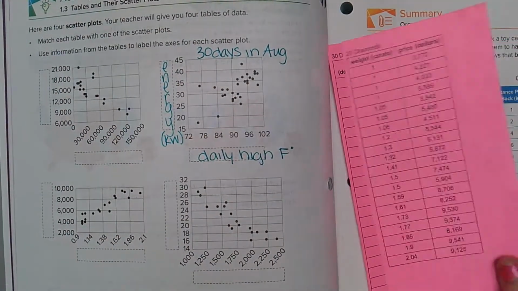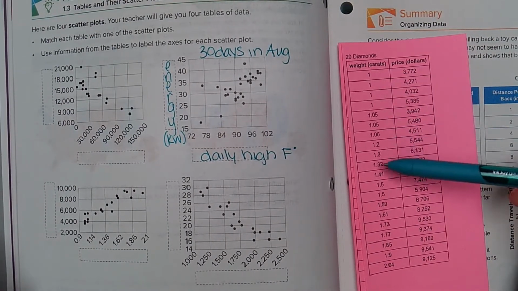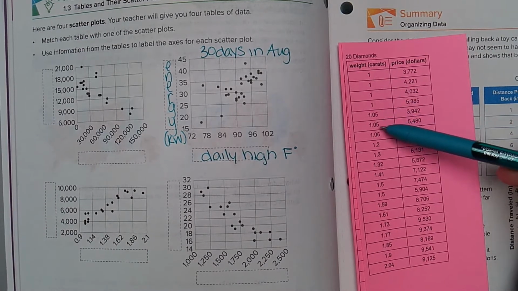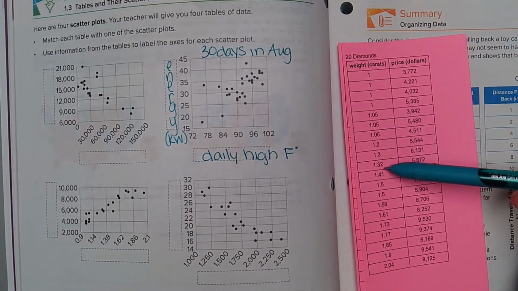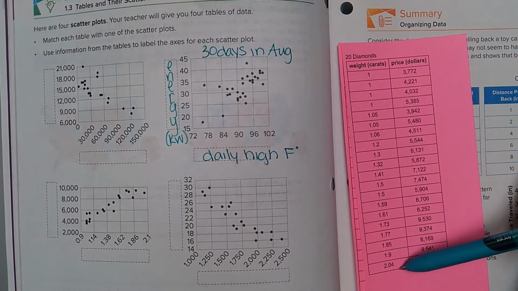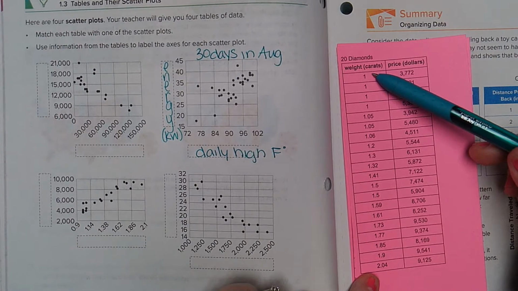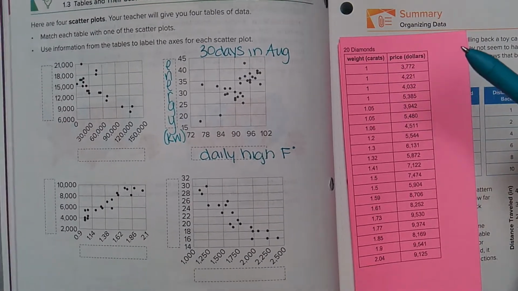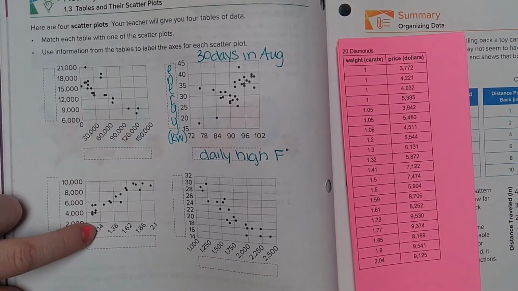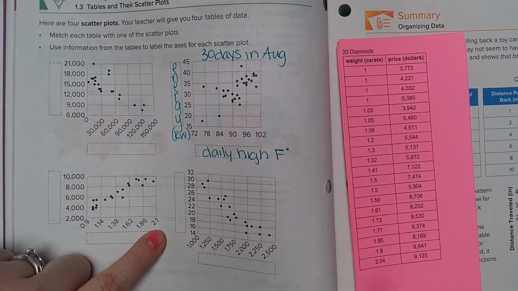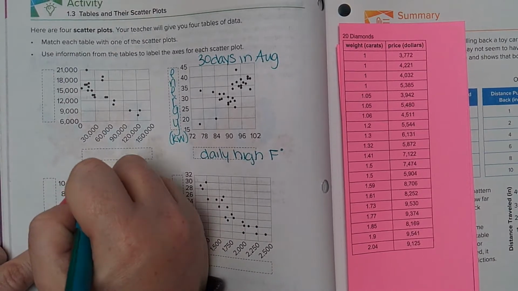The next table we have is diamonds. 20 diamonds. So we have singles. We have 1 and 5/10, 1 and 500ths, 1 and 2/10, 1 and 3200ths. So our biggest number is 2. Our smallest number is 1. The only graph that has X values with small numbers is this one right here. Because we have 9/10, which none of them are on 9/10. They're all a little bit past. And none of them are on 2 and 1/10 yet. And our biggest number is 2 and 400ths. So this would be 20 diamonds.